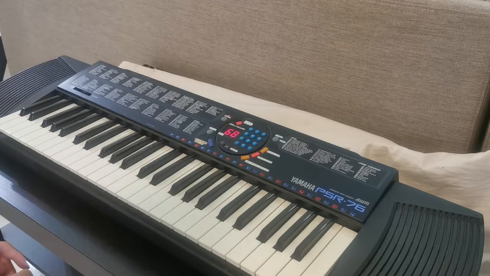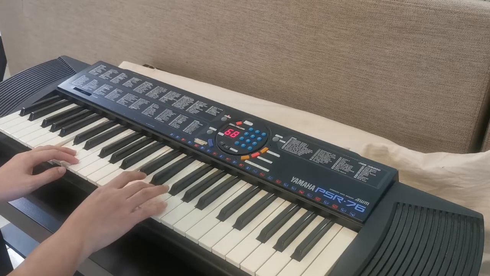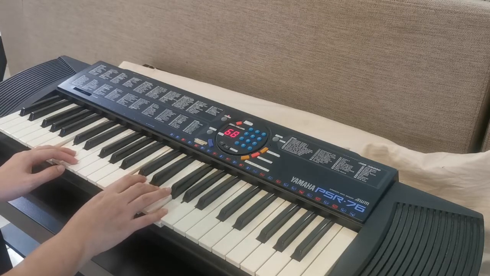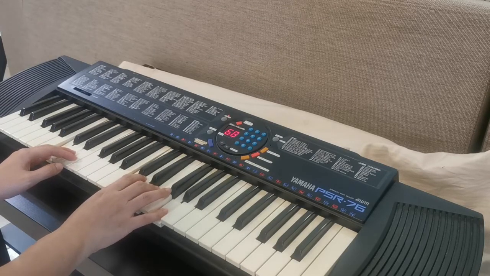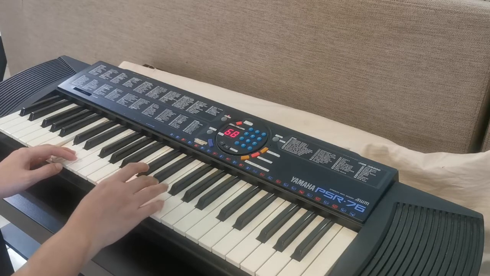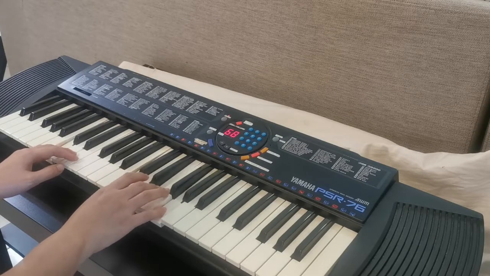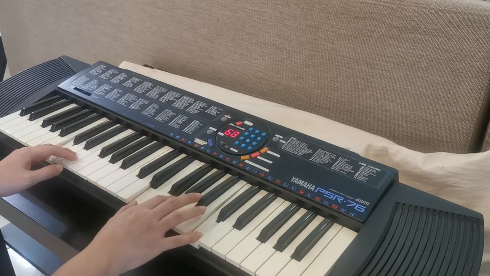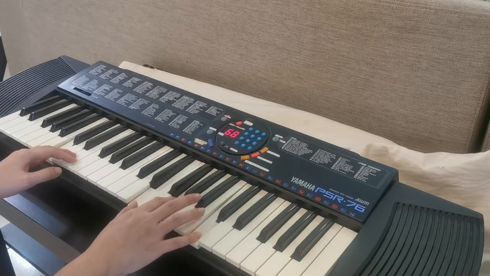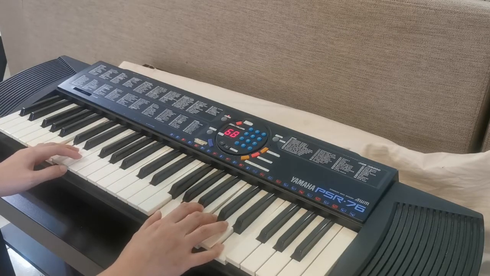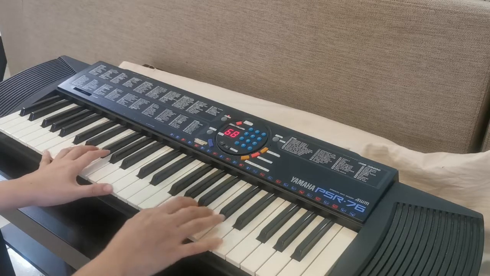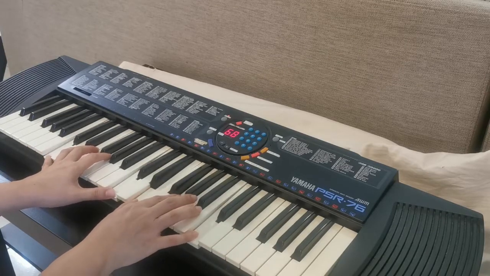But I want to highlight that for C, the chords are C, E, G, but you don't necessarily have to play it in this order all the time. You can play E, C, G, E, G, C, or G, C, E. It's still C major chord, which is C, E, G.